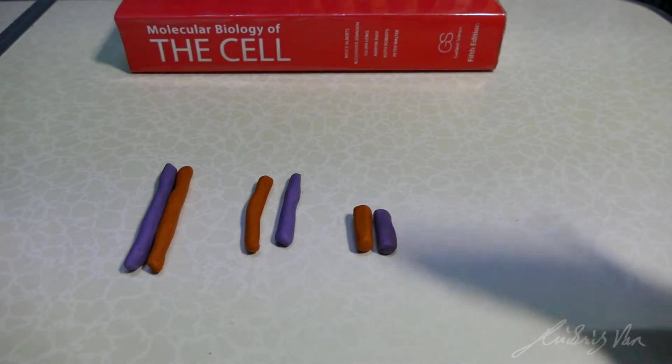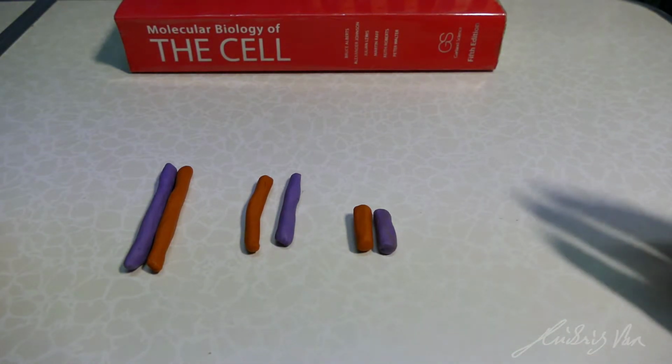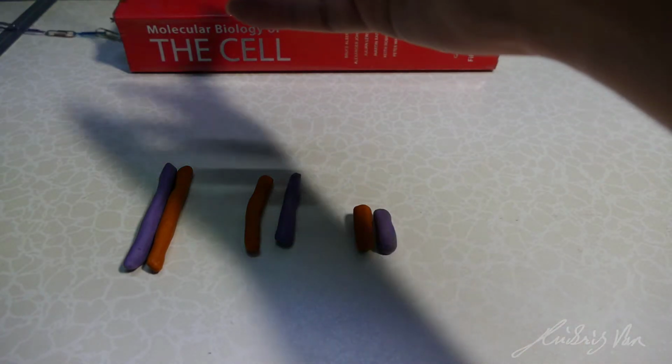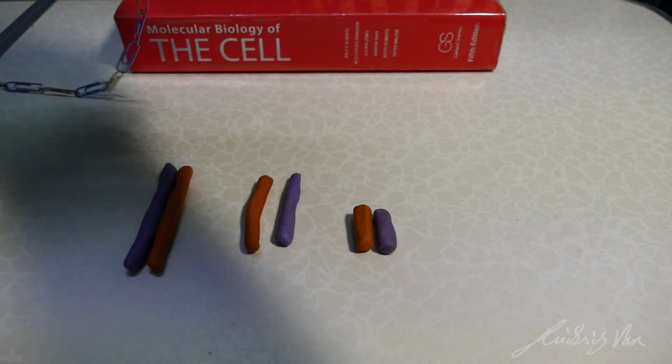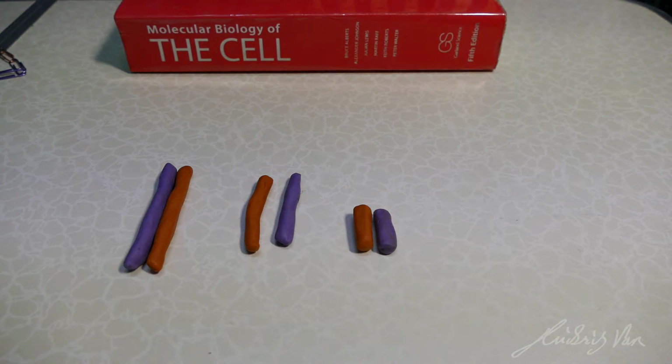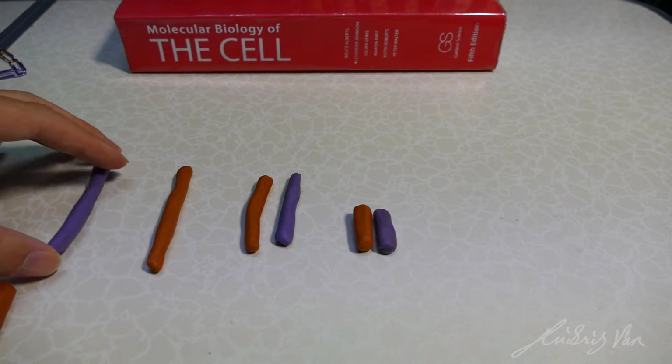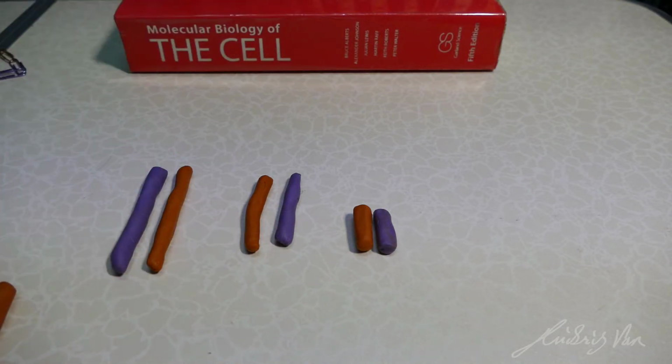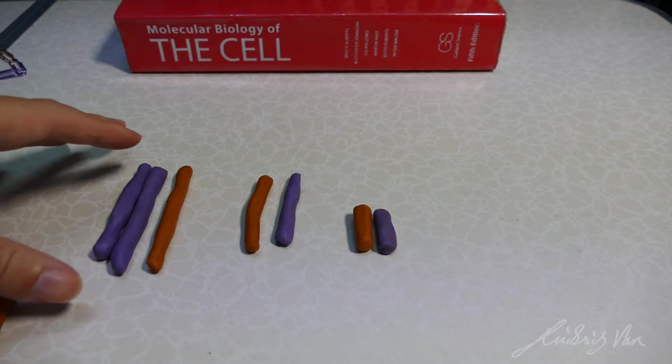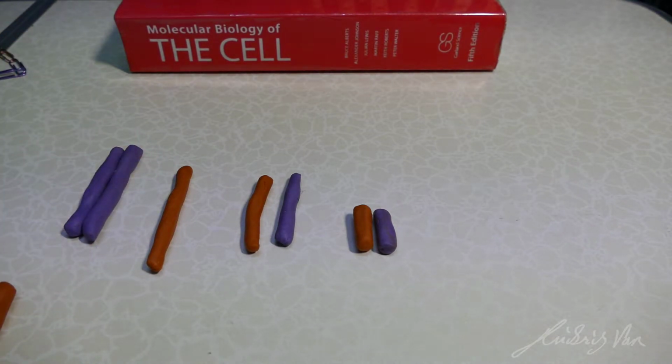Before the cell undergoes cell division, when it is in the chromatin form, that one is the DNA form, it will replicate or copy itself. So, during cell division, instead of looking like this, you will have something that looks like this.